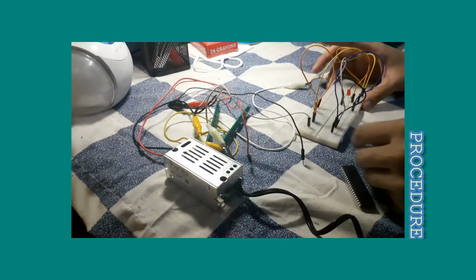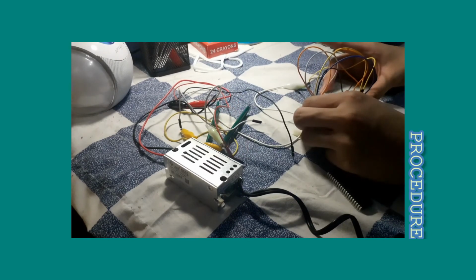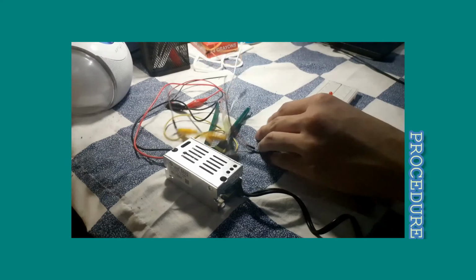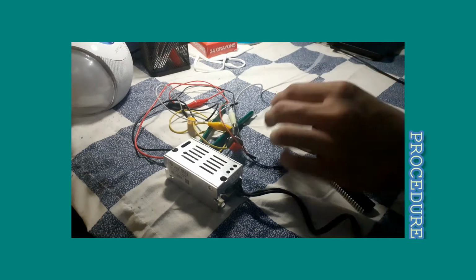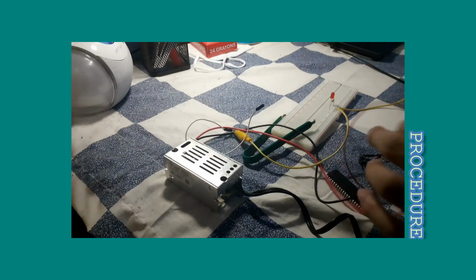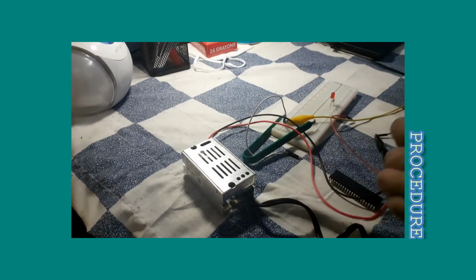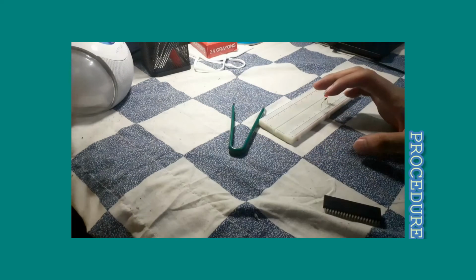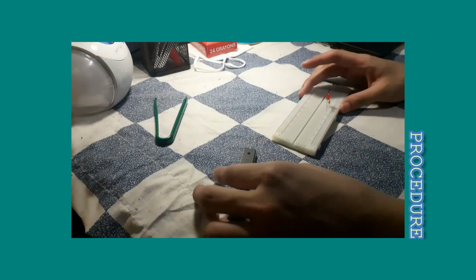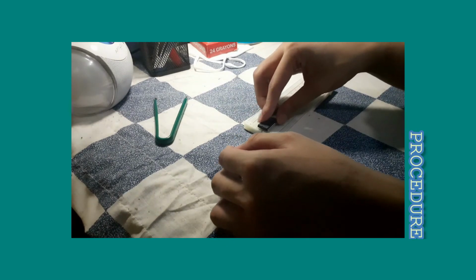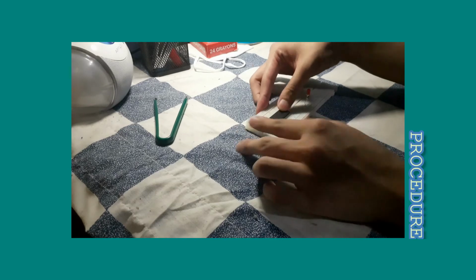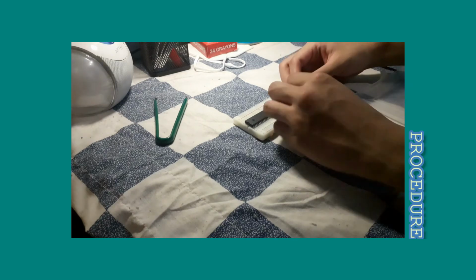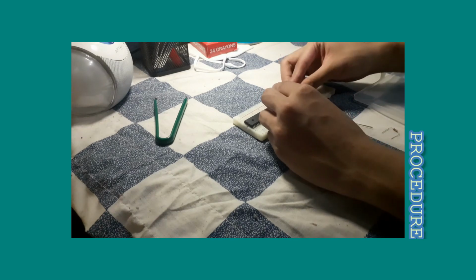So first, let us remove all of these wires. Then let's plug in our IC, and let us add 4 LEDs and 4 resistors, since there should be 4 outputs.